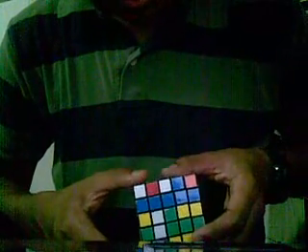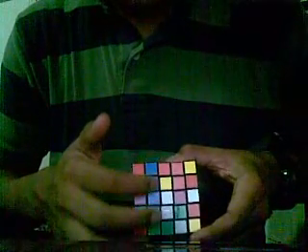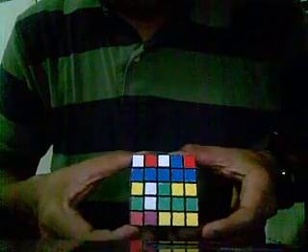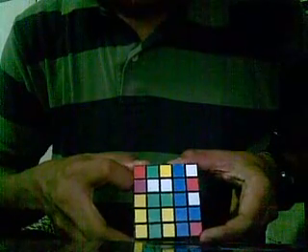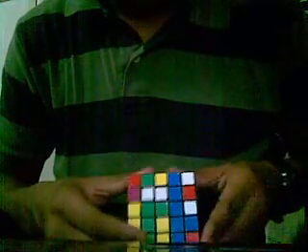Now, you see that the orientation of this blue line is this way, and the line which I've created is this way. So I need to shift it parallel to the blue lines which I've just created. Then I just put it back. So it's done.